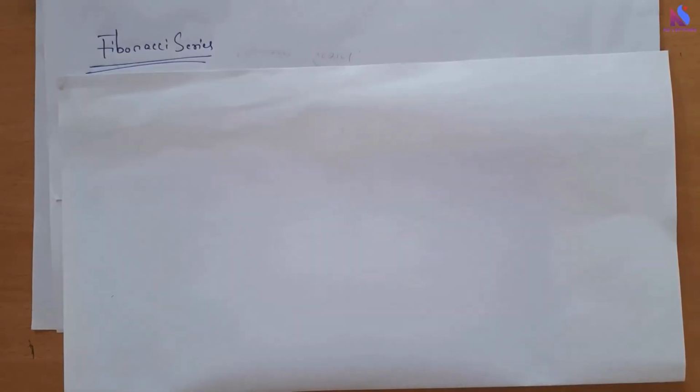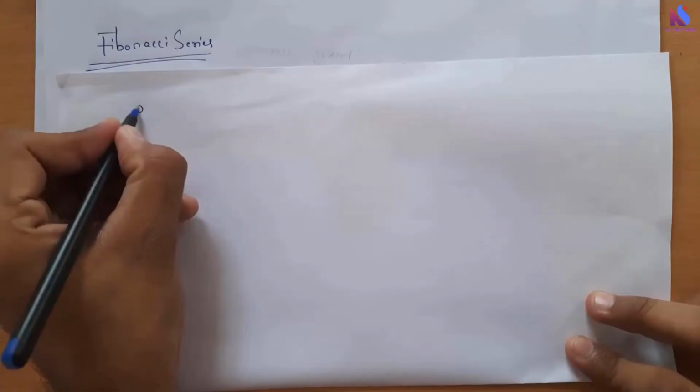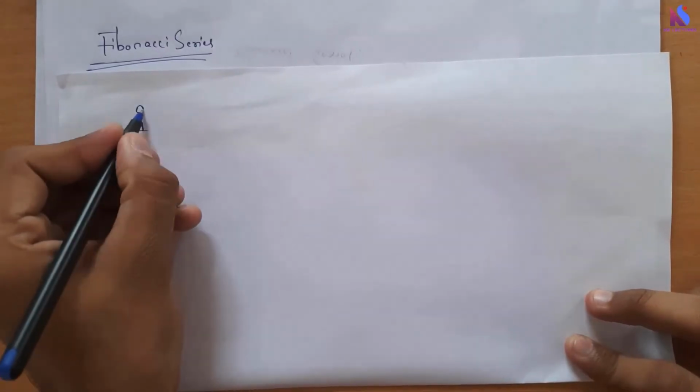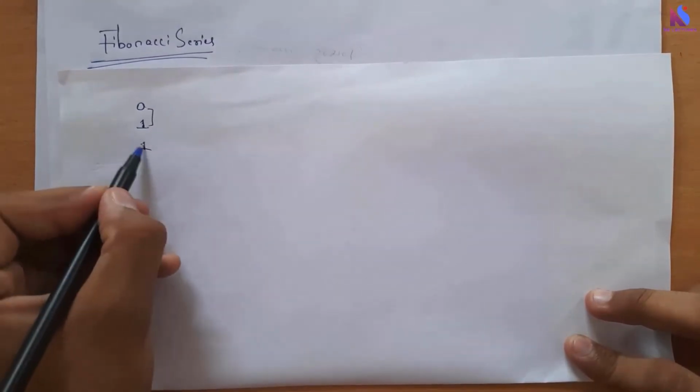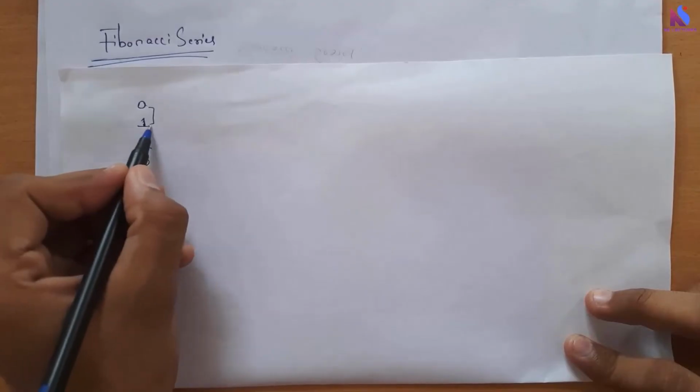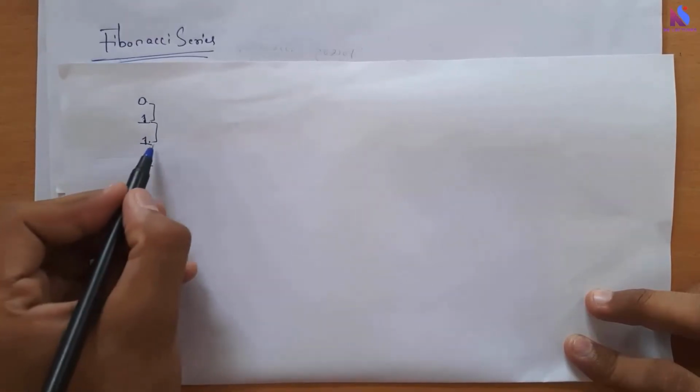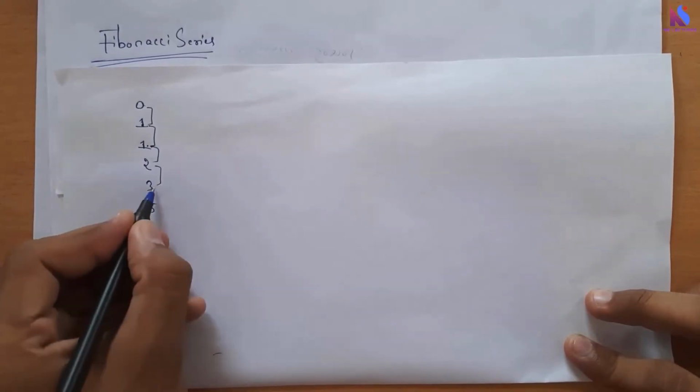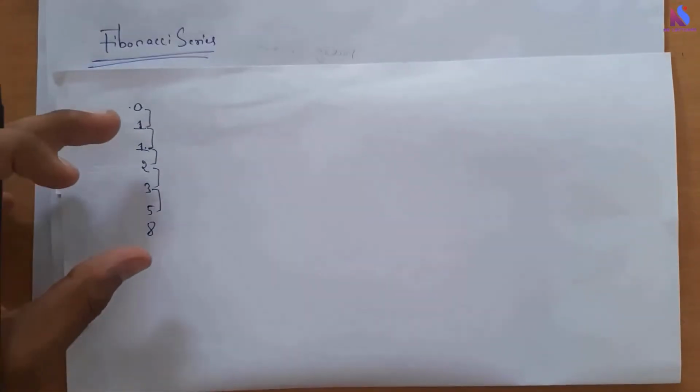Before that, you need to know what is Fibonacci series. For example, at first you need to take 0 and after that 1. 0 plus 1 is 1 and similarly 1 plus 1 is 2 and 2 plus 1 is 3 and 3 plus 2 is 5 and 5 plus 3 is 8. This is known as Fibonacci series.